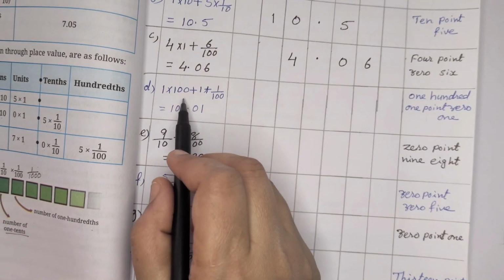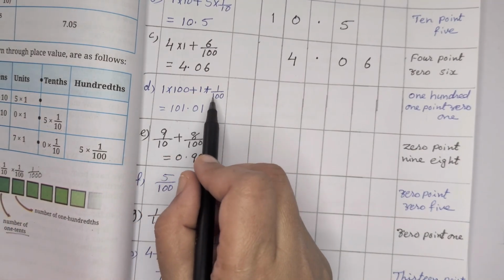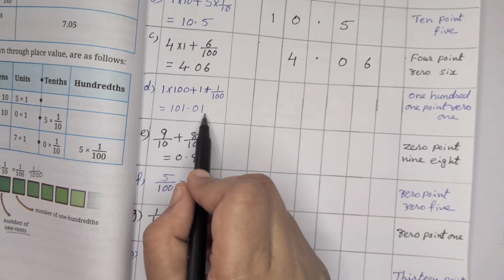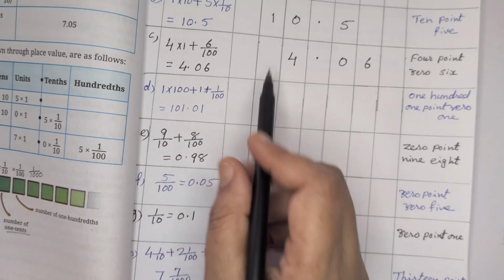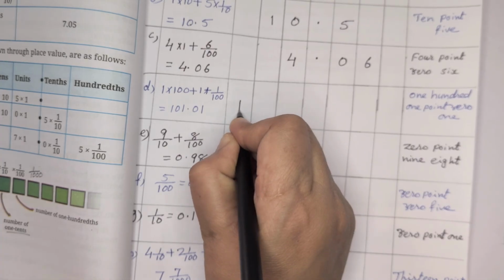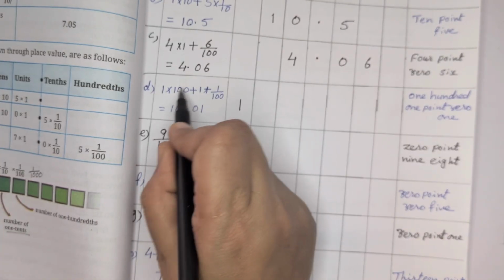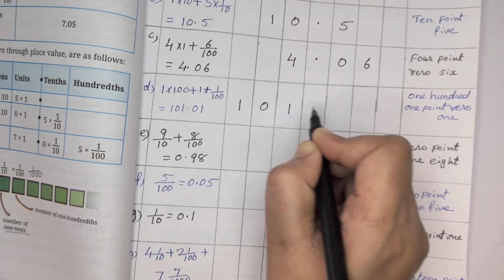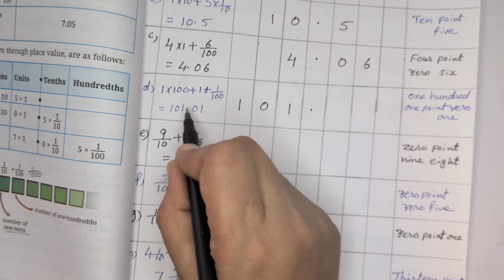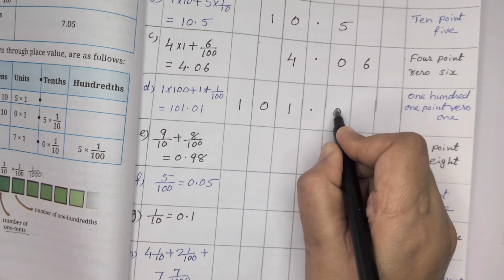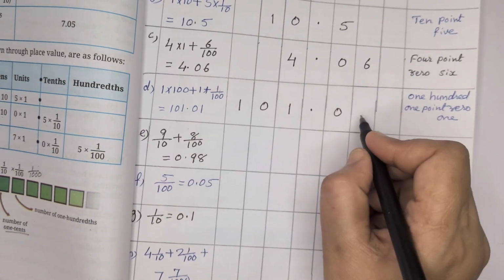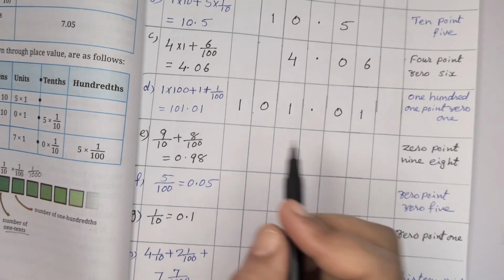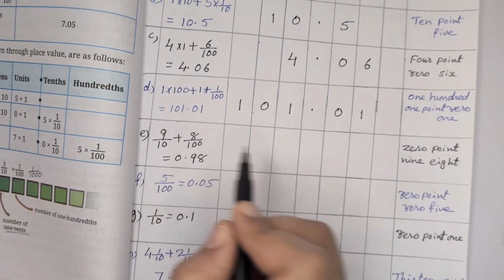1 into 100 plus 1 plus 1 by 100. That means 101.01. So 1 in hundreds place. This is the hundreds column. So 1 is there. In tens place no digit, we have to put 0. Unit place again 1. Then decimal point. Tenth place no digit, we have to put 0. Hundredth place 1 is there. So 101.01.